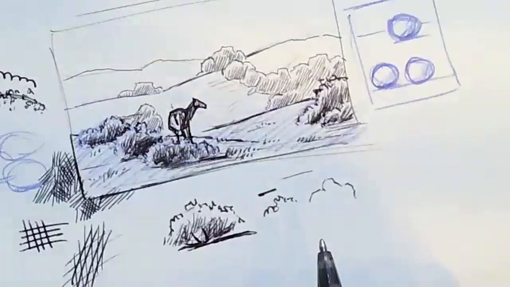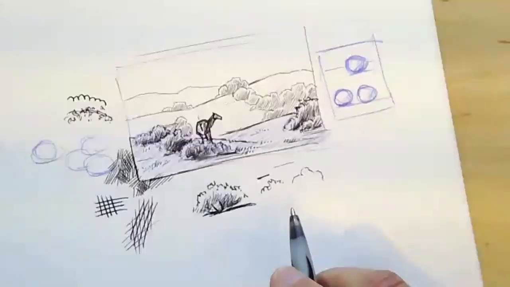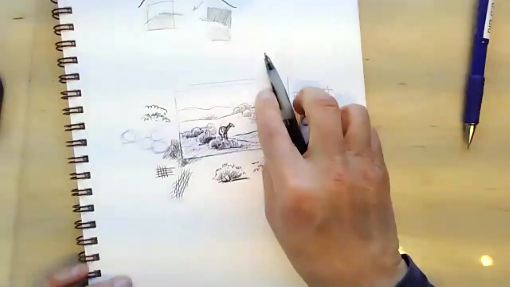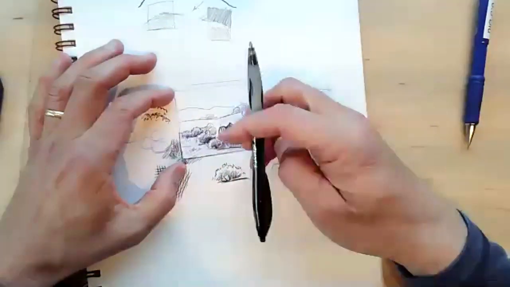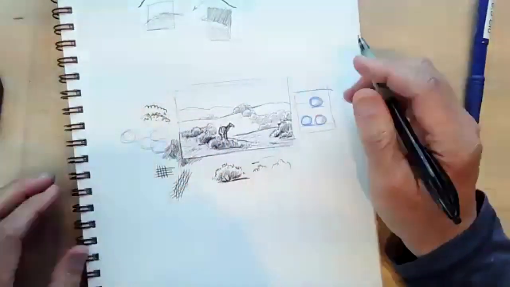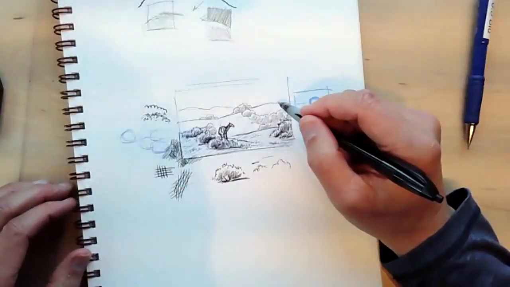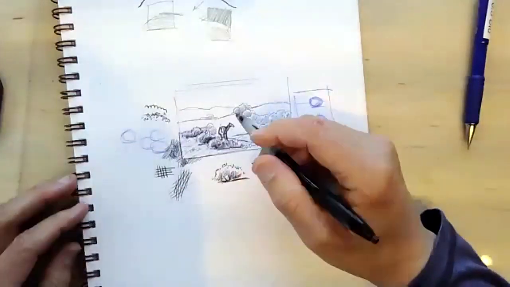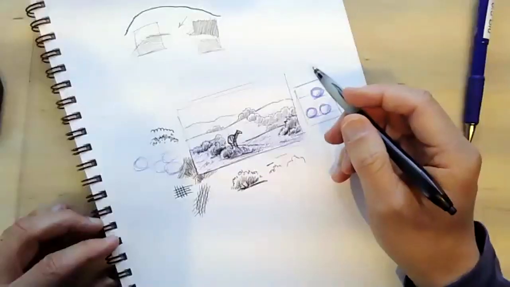And for scale size, I just sort of zoom back. So this is the size of this drawing. This is maybe a couple inches high. But I can still get a lot of a sense of depth in that.